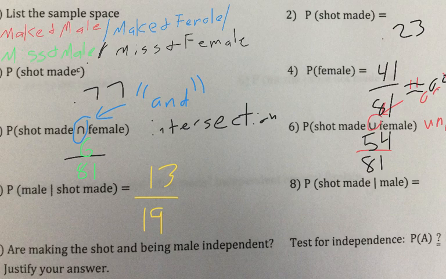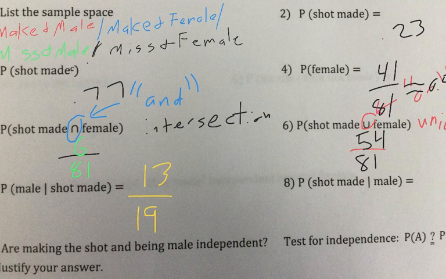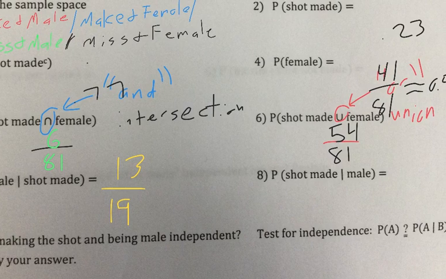Any questions on 8? Let's look at 8. Now, what's my given condition for 8? That's not my given condition. I'm given they're a male. I'm given they have to be male. So my denominator is now 40. And out of those 40, how many made the shot? 13.